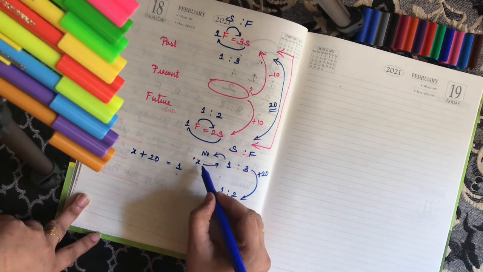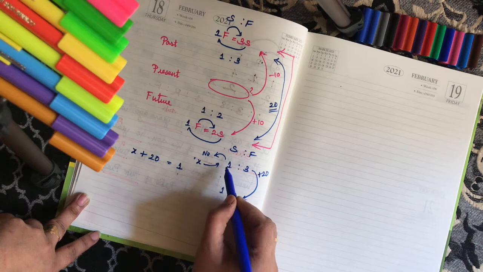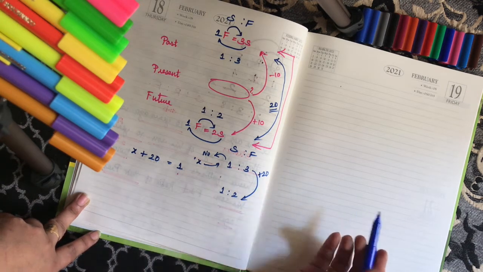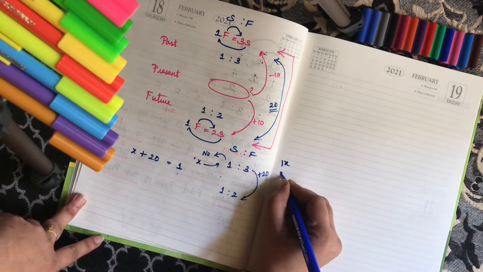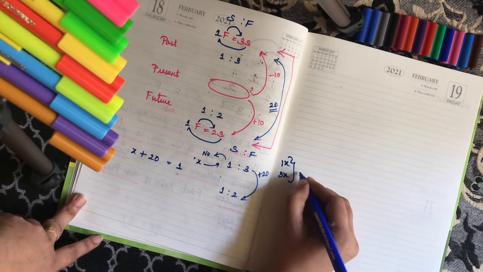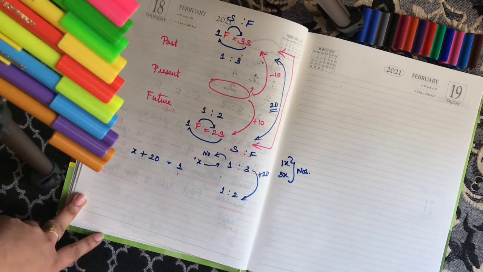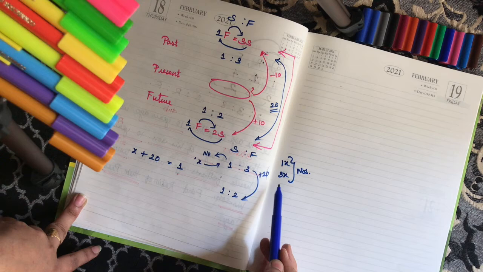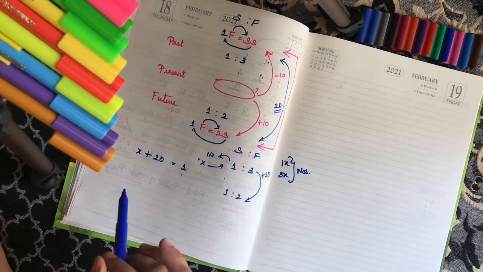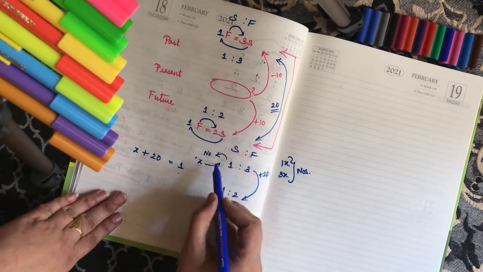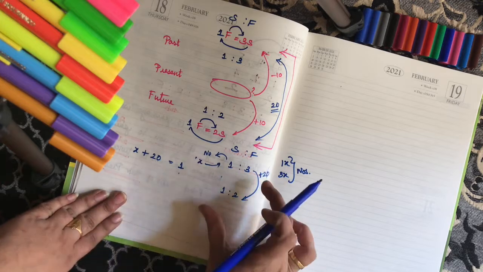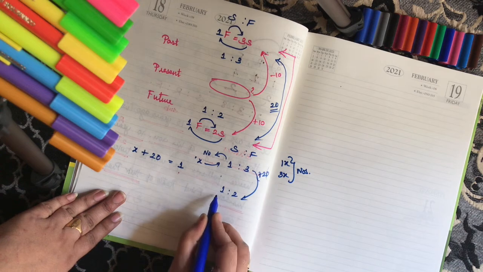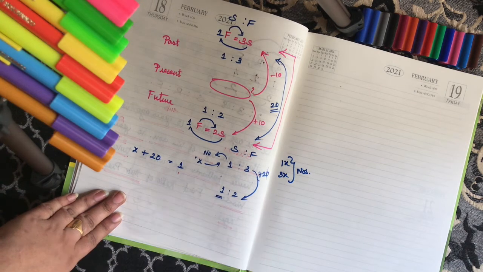Just multiply these numbers with x. You will get the numbers like 1x and 3x as the values. So to convert a ratio to numbers, I need to multiply it with x. After that, we need to form the equation. So 1x plus 20 we will get the value of 1.